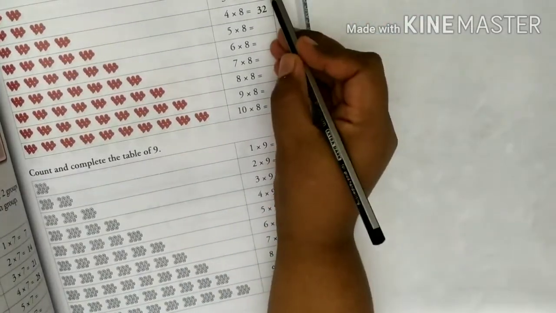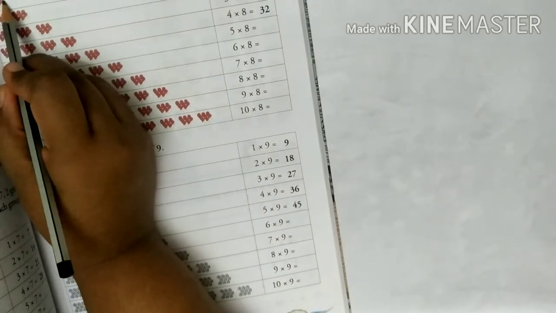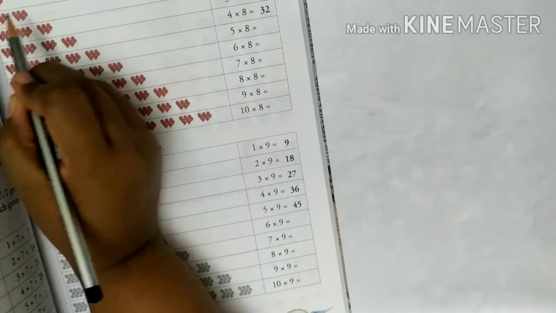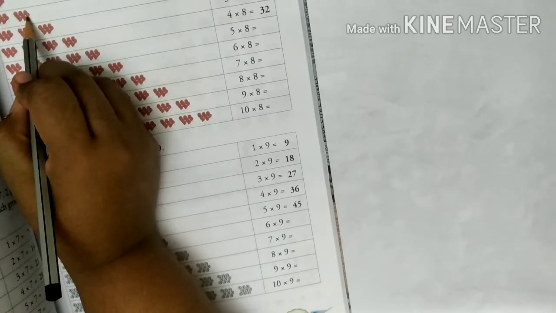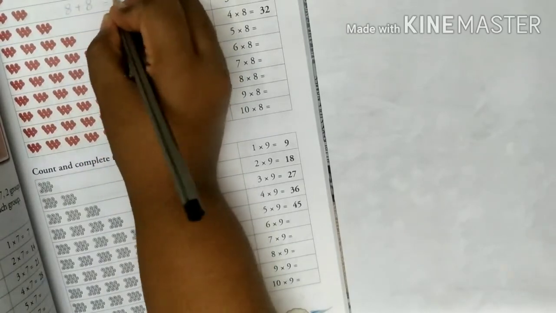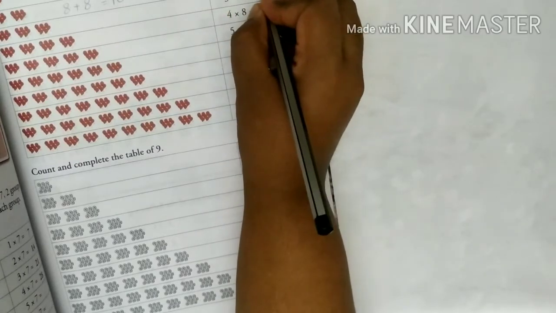Moving on to table number 8. Here we have 1 packet has 8 balloons, right? And then we have 2 packets having 8 balloons each. So here we have 8 plus 8, which will be equal to 16, which can be written as 2 into 8. That will be equal to 16.